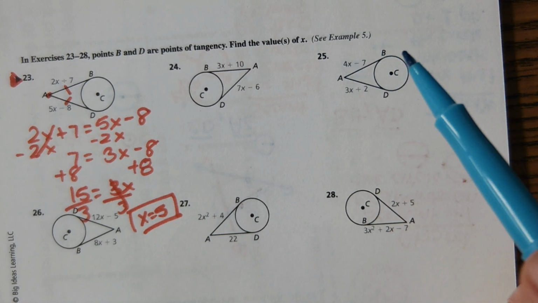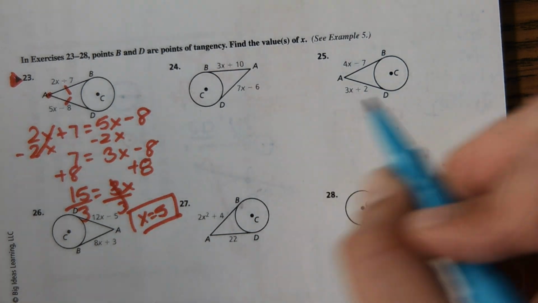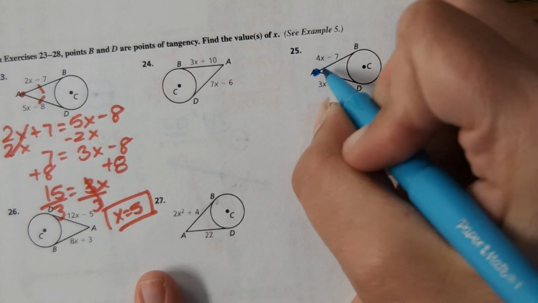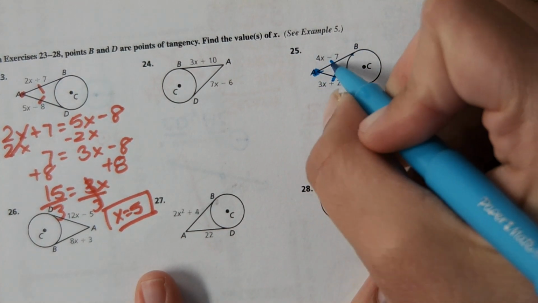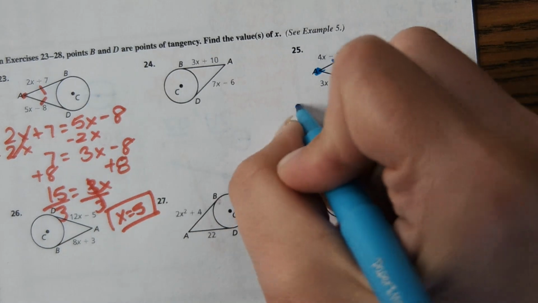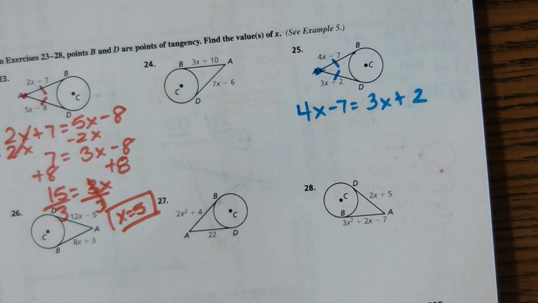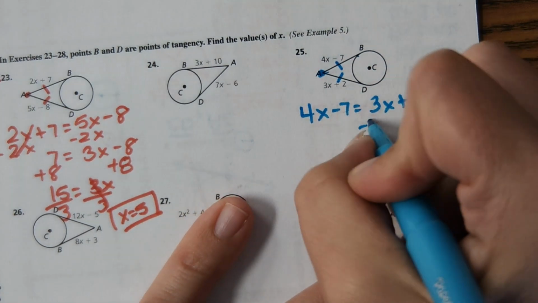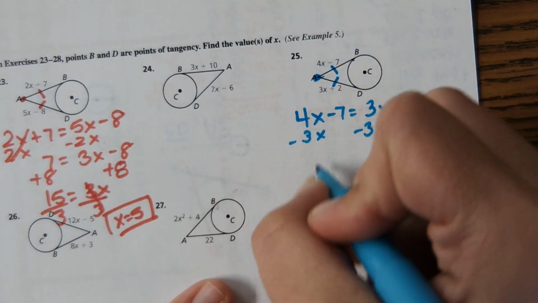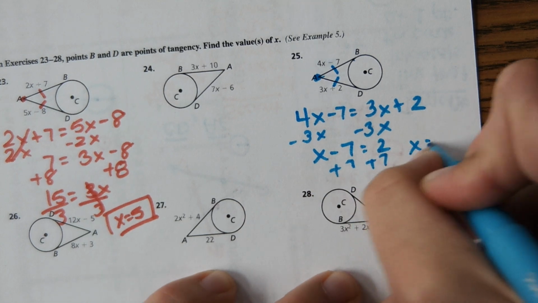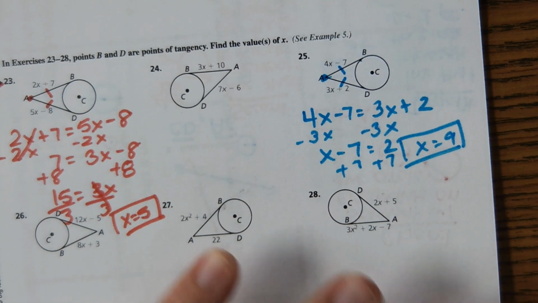And then we'll do one more example like this. They're all pretty much the same. 25, it says these are tangent lines. They're from the same external point, so therefore they're equal in length. So we can just set those equal and solve for x. Subtract 3x from both sides. We get x minus 7 equals 2, plus 7, x equals 9. Like that.